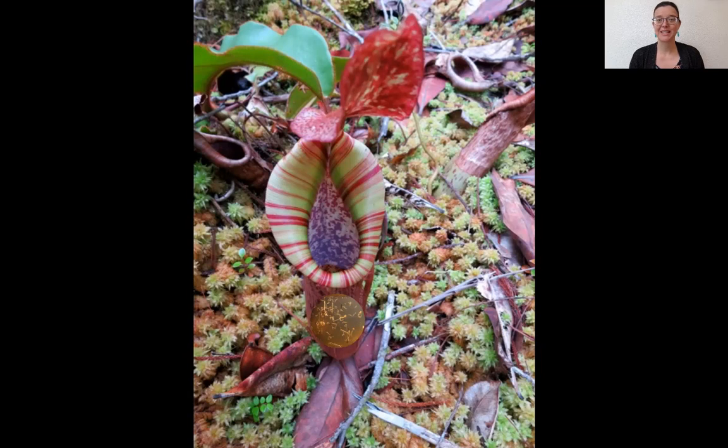And the plant produces a nectar around the edge of this pitcher. And that attracts insects, primarily ants, which feed on the nectar and then they fall in and drown in the pool inside. It's very slippery and they can't climb out. And once they drown, they're broken down and decomposed. And the plant is able to use those insects to get important nutrients like nitrogen and phosphorus that are not in high abundance in the areas that it grows.